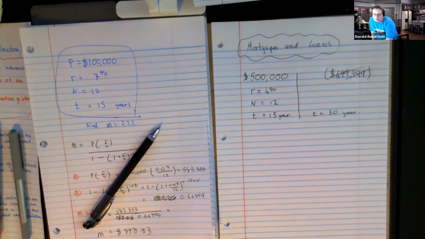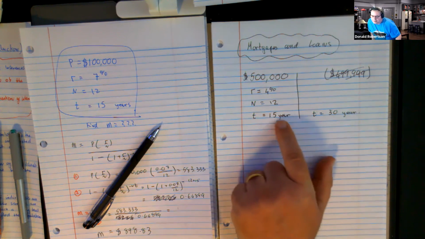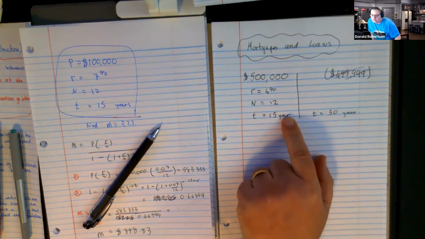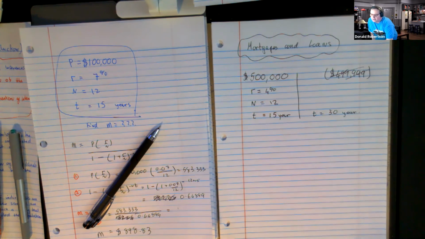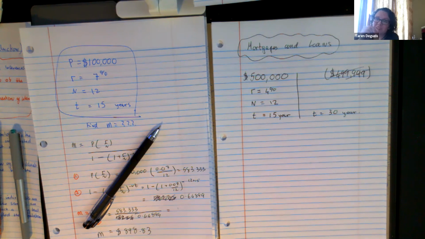So before we even do a calculation, and the calculation we're going to do is, what's my monthly payment, right? What do I pay per month for the mortgage company? Do you think I'll pay the same, more or less for a 30-year? What do you think a 30-year will be compared to a 15-year? So much more in total, but how much per month?